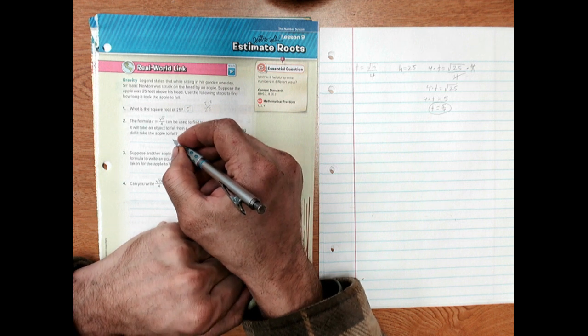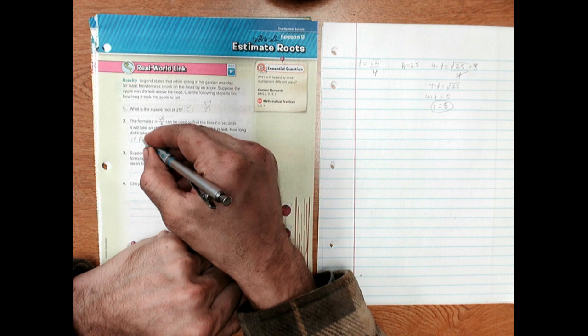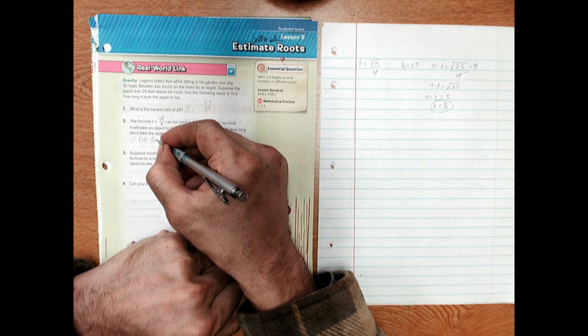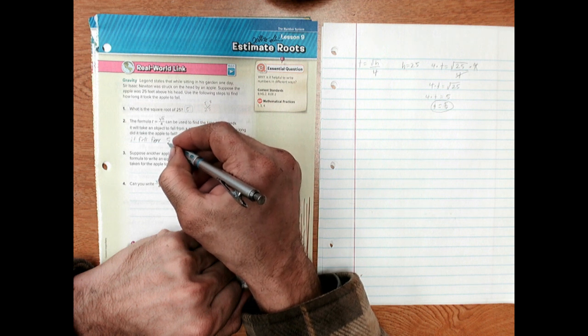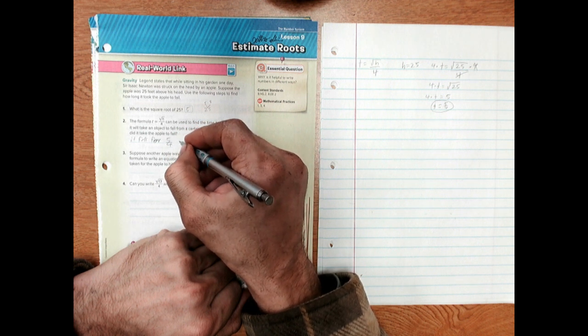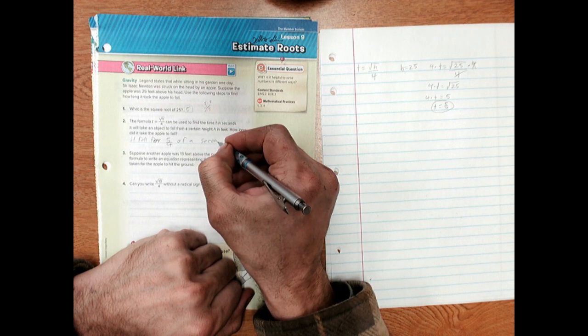So how long did the apple fall? It fell for 5/4 of a second.